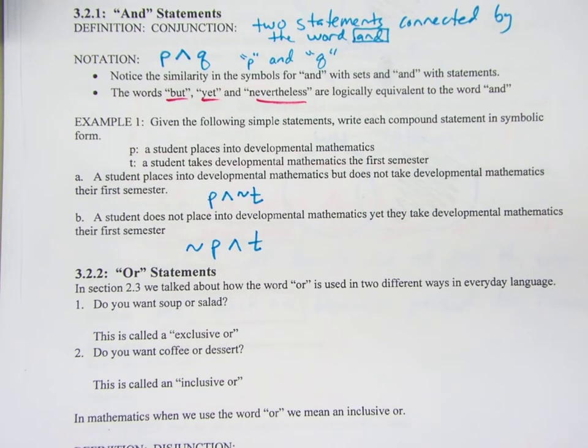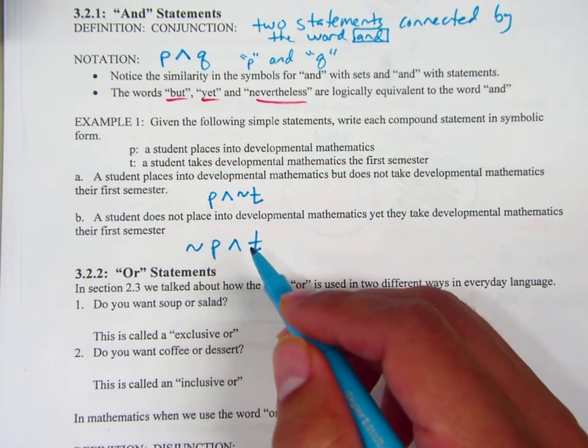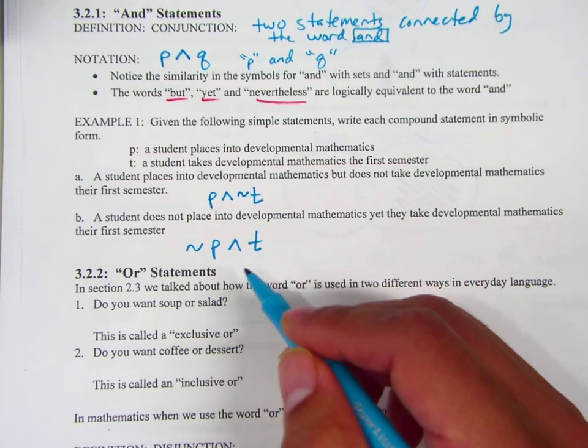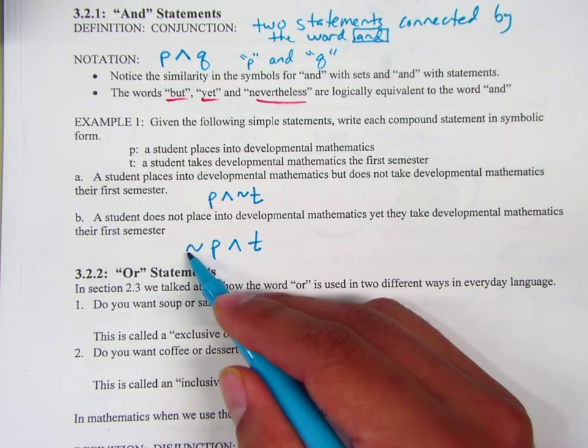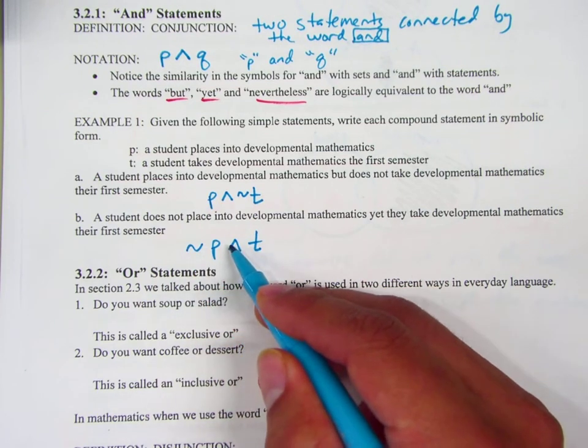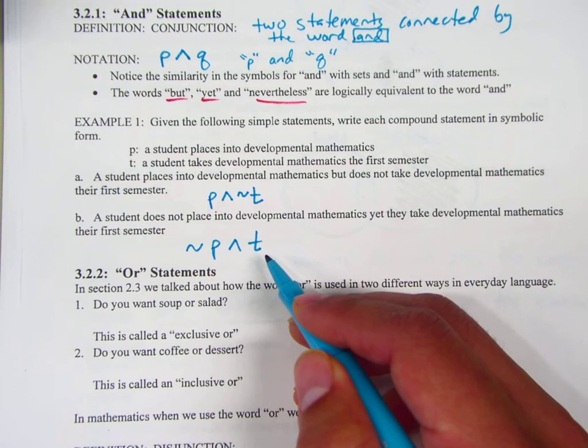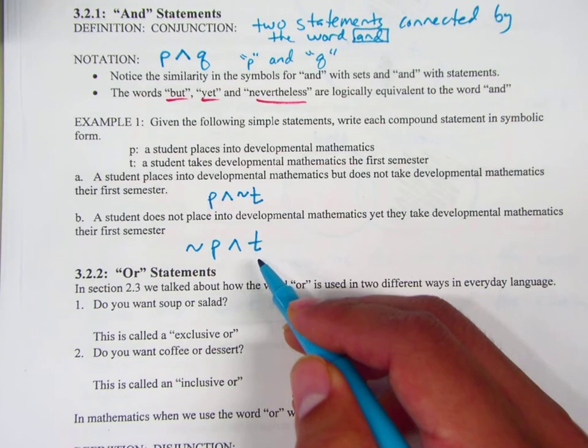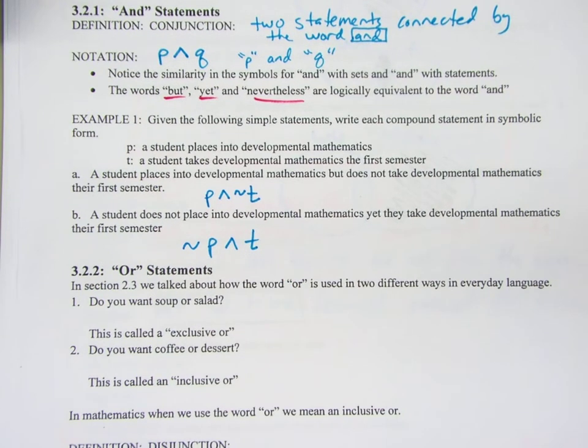That's it. And so that we're all on the same page, when you translate these sentences, if you're writing me or telling me what to write, you could just say not P and T, and I know exactly what you mean. Any questions?